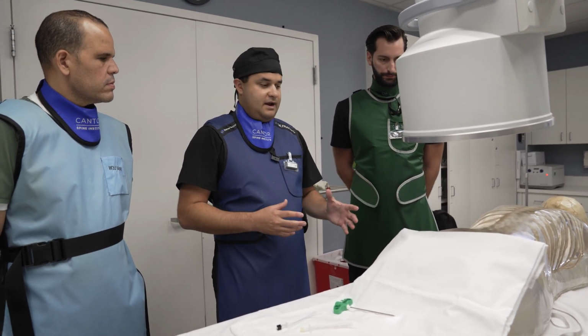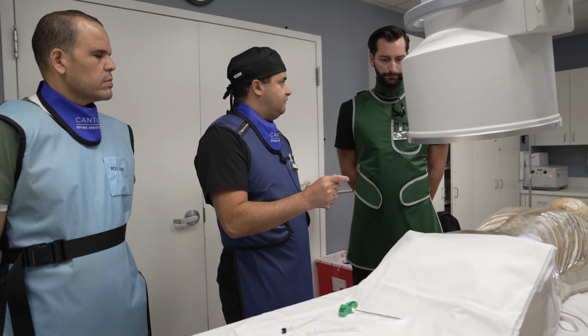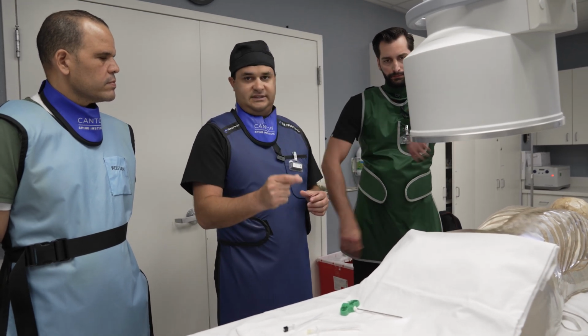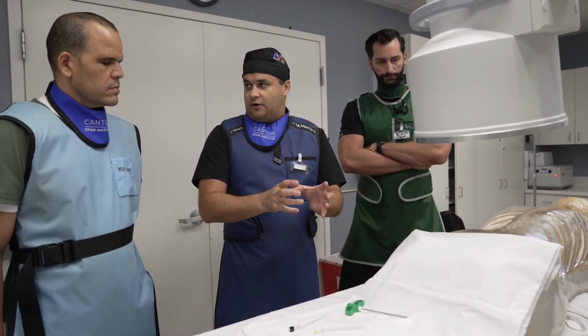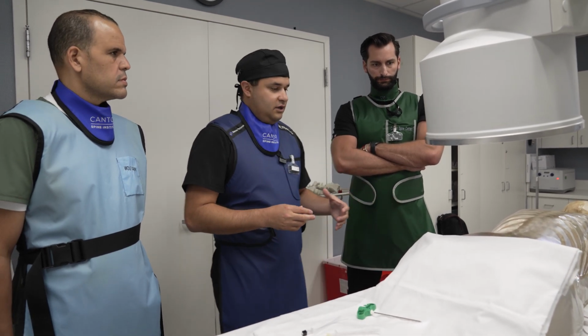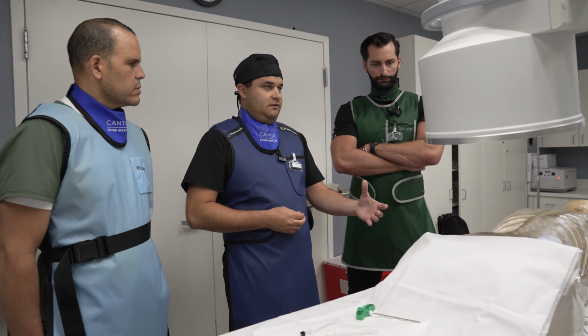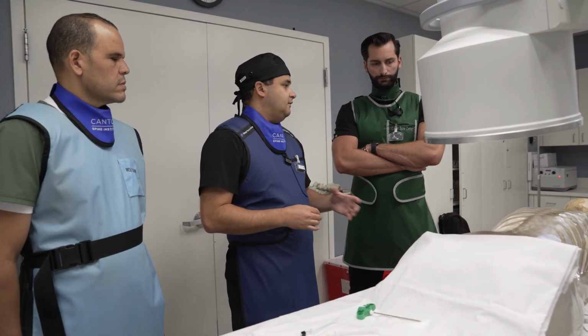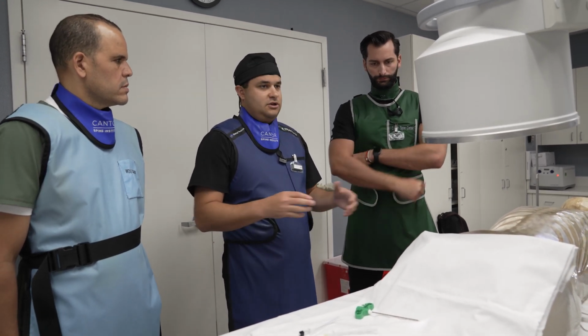When we do a transforaminal, we can really do a small amount of volume, 1 cc of dex and maybe 1 cc of marcaine, and just keep it all in that area. And then you get that diagnostic value out of it, right? So not only are you helping the patient with the therapeutic value of putting the steroid in there, but you're getting that diagnostic value.